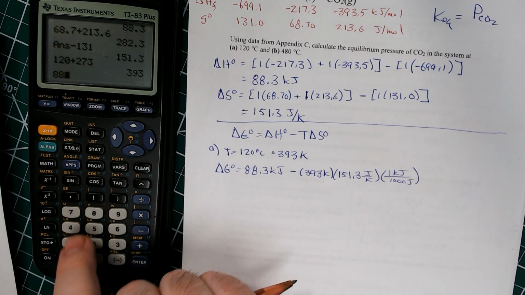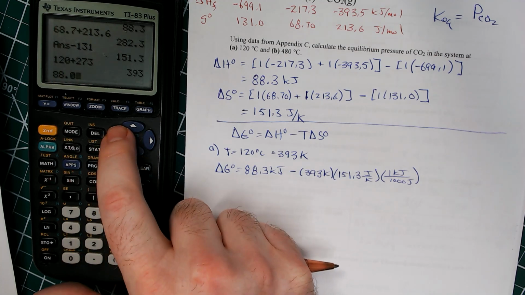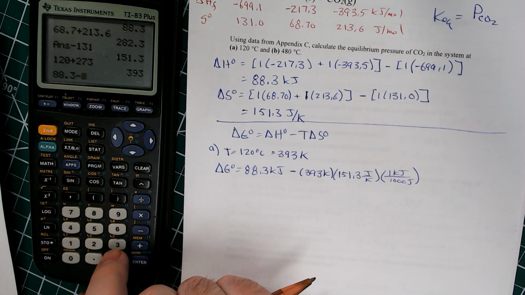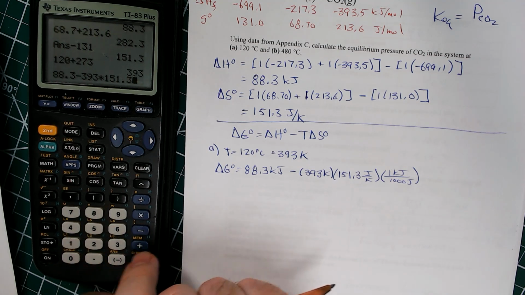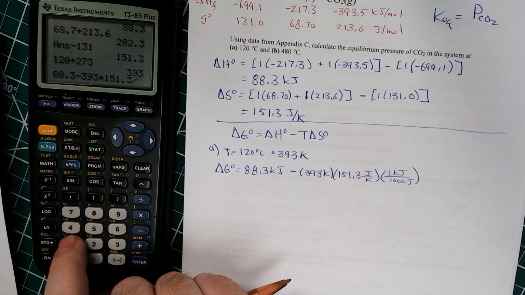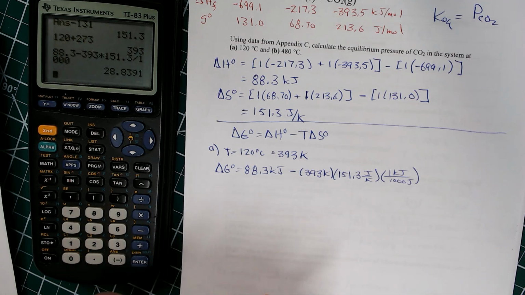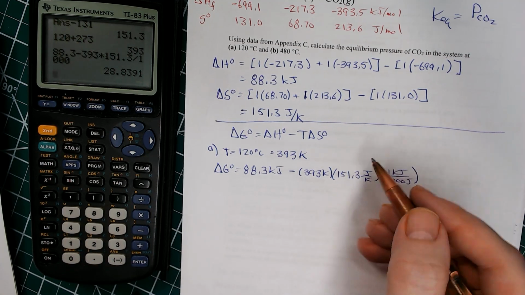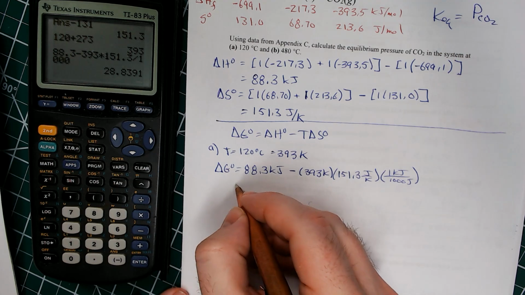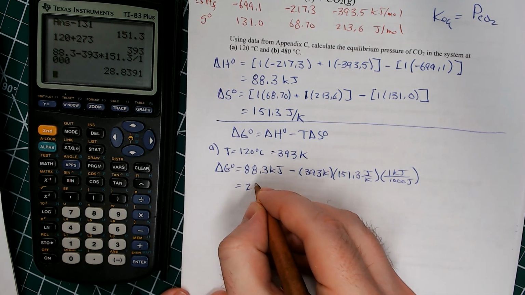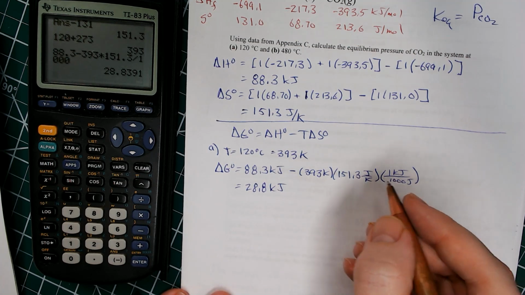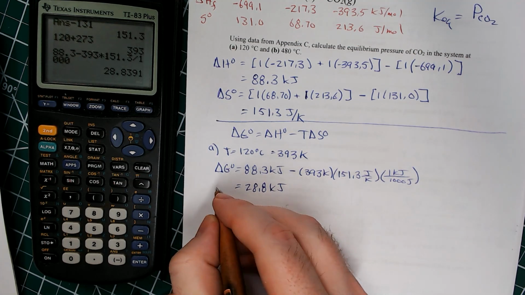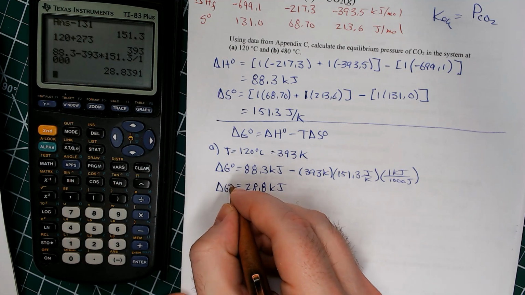So 88.3 minus 393 times 151.3, and then divided by 1,000. And you'll see the number that we get there, to the 10th place, so we're going to call that 28.8 kilojoules. So that is a positive quantity, so delta G is positive.